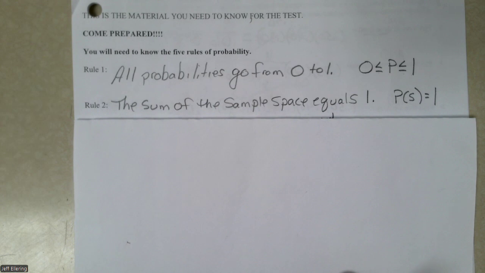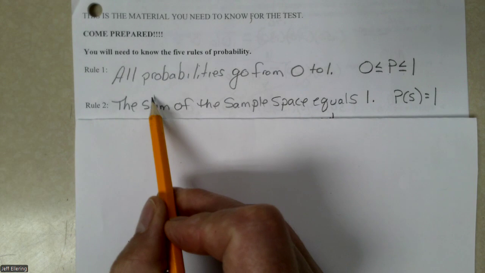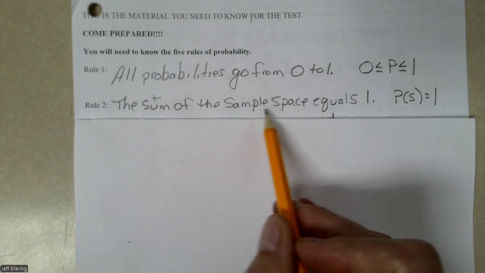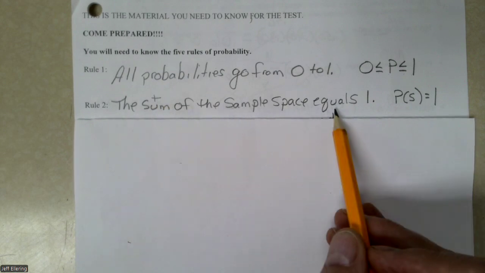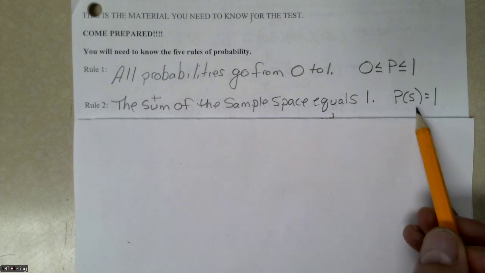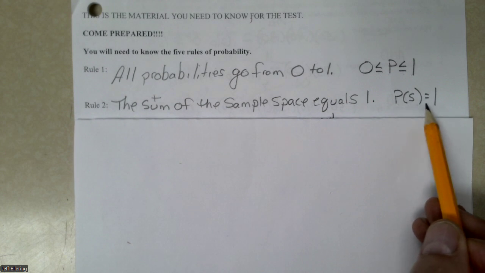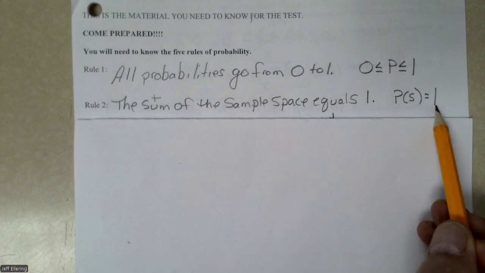Rule number 2, if you take the sum of the sample space, if you take all the probabilities and add them together, they need to equal 1. So the probability of the sample space, add them all up, equals 1. Remember, probability cannot be negative, and it cannot be more than 1.